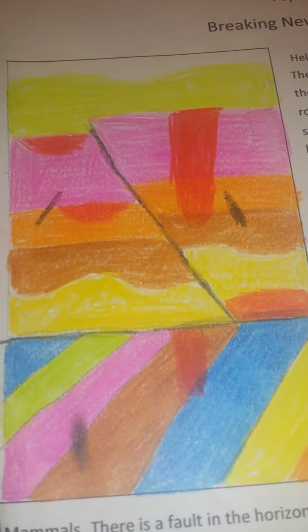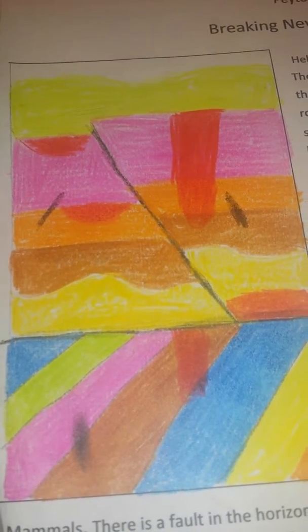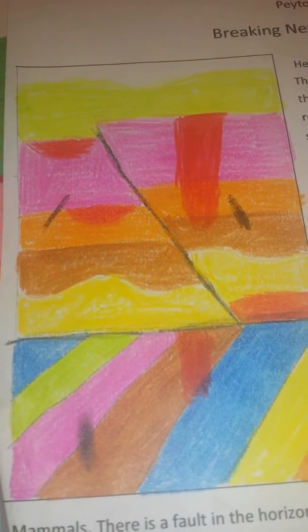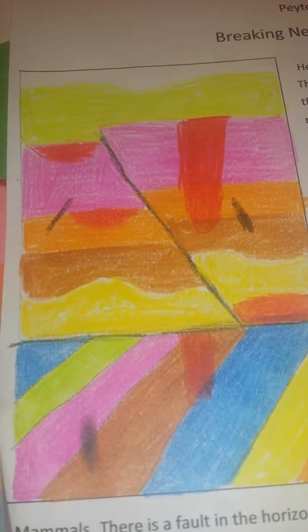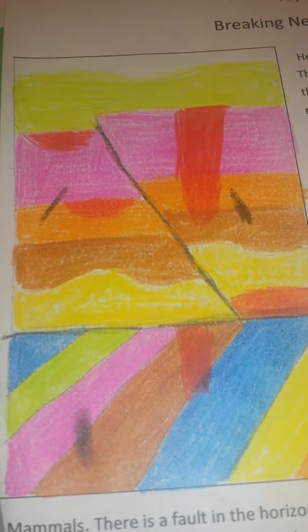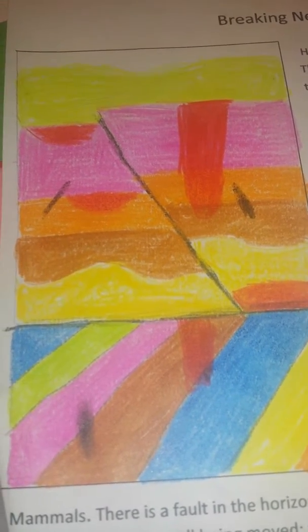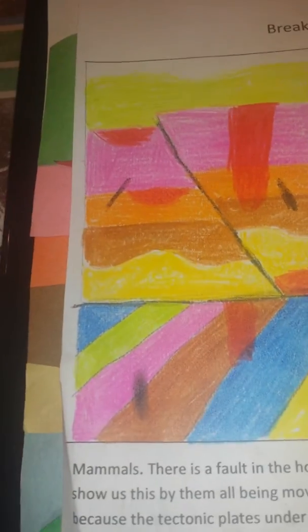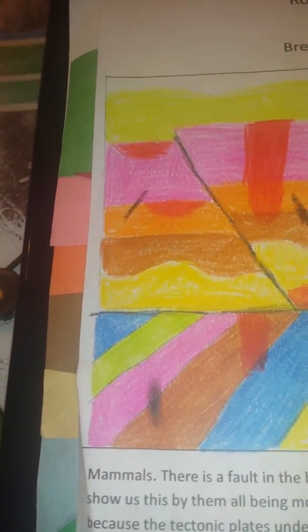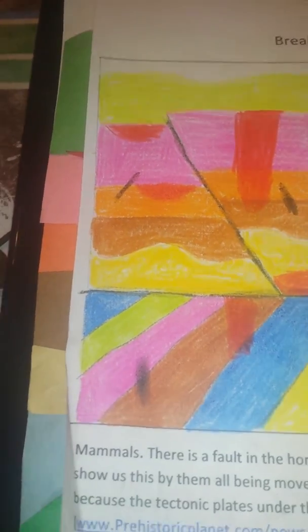In the first two horizontal layers, there were fossils of different types of dinosaurs from the Mesozoic era found. This tells us that it is newer than the layers under it. The last three horizontal layers are the newest. We know this because there were fossils from the Cenozoic era, such as early mammals, apes, modern mammals, and modern animals. There is a fault in the horizontal layers.